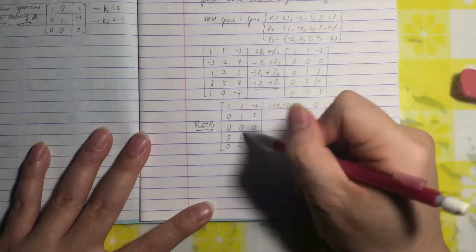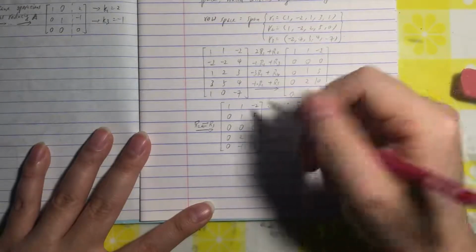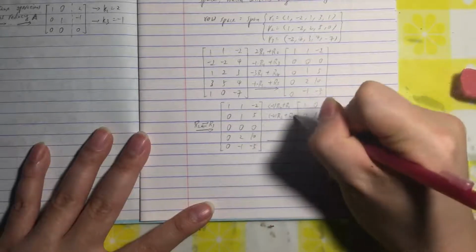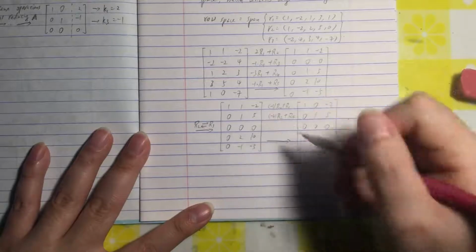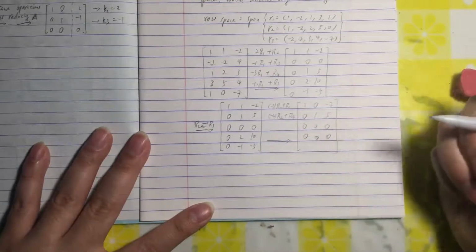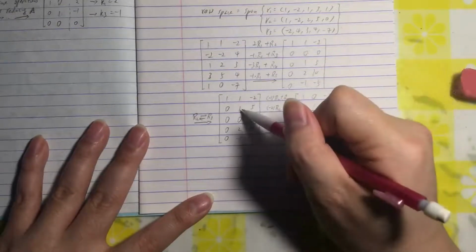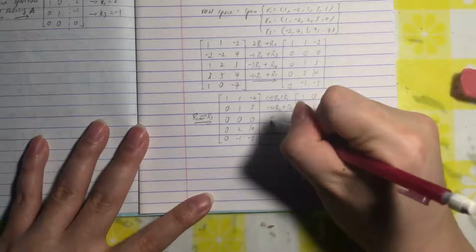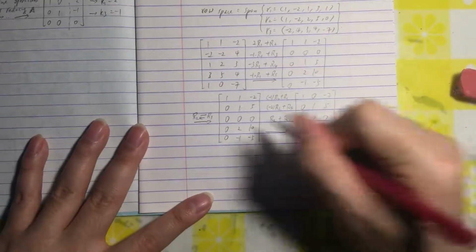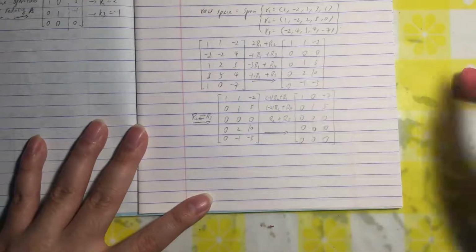Next, I try to make 0 here. I can multiply the second row by -2, add it to the fourth row. I get 0, 0, 0. Next, in the fifth row, try to make 0 here. I can directly add the second row to the fifth row. I get 0, 0, 0. That's the matrix in the reduced echelon form.